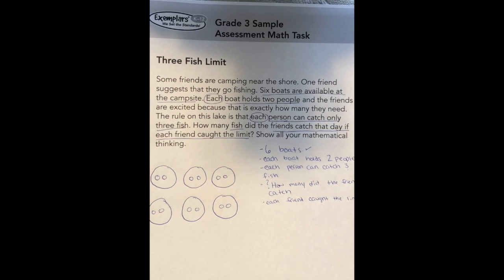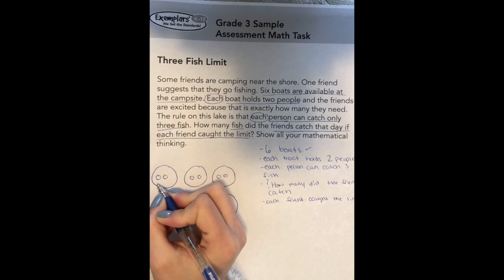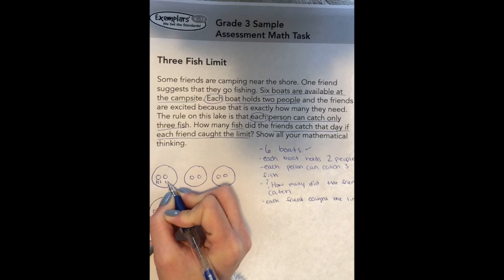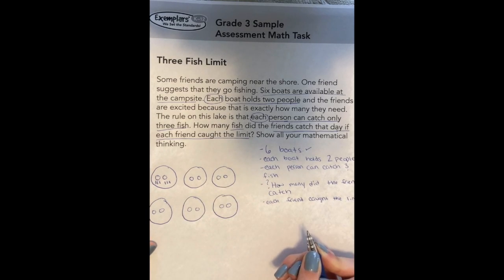What's my next rule? So I have 6 boats. Each boat holds 2 people. And then it says each person can catch 3 fish. So how am I going to figure out that each person can catch 3 fish? So I know on this boat, and these are going to be my fish. Again, I don't want to take too much time. 1, 2, 3 fish for that person. 1, 2, 3 fish for that person.